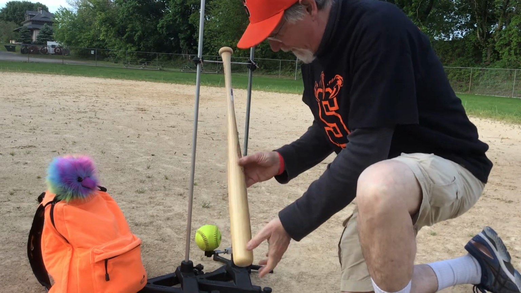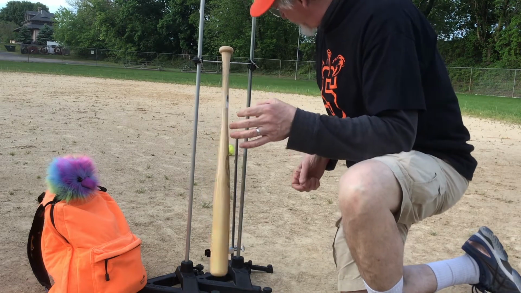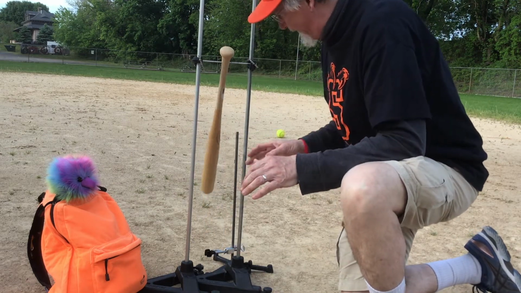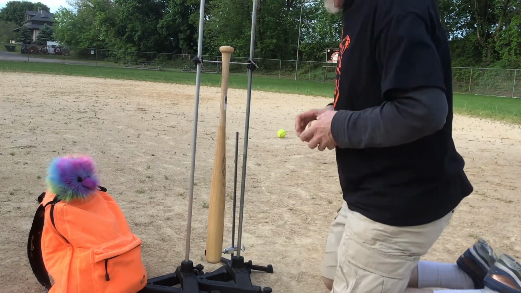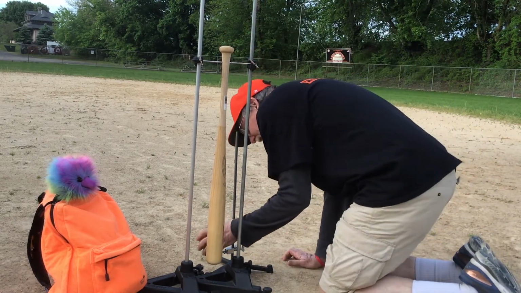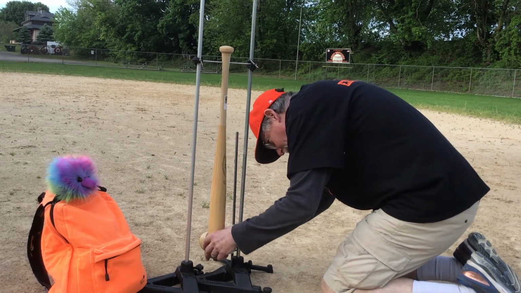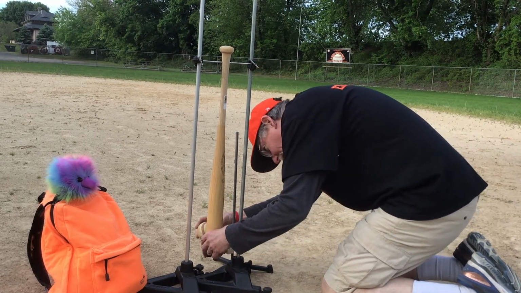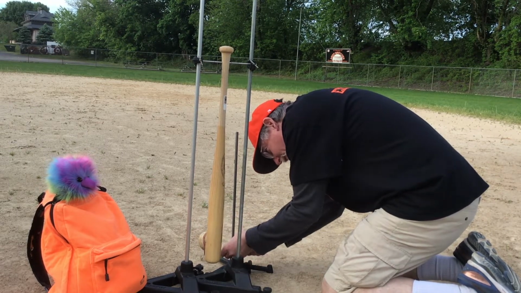All right, so I'm going to pick this up, let this go, and the ball goes. Look at that thing roll. Amazing. Okay, now I have to readjust this. Alright, got to readjust it so that the ball just barely misses. There you go. Raise that up just a smidgen.